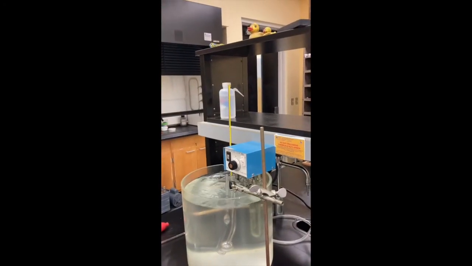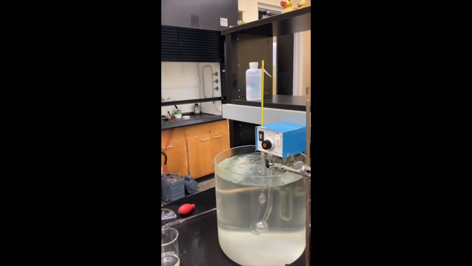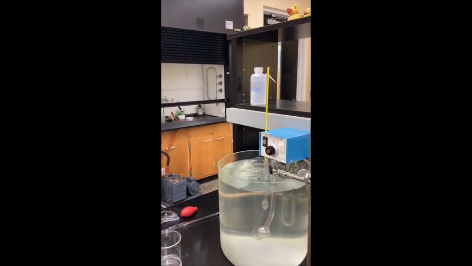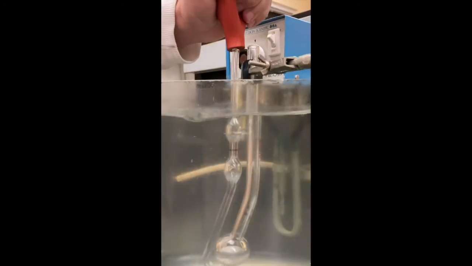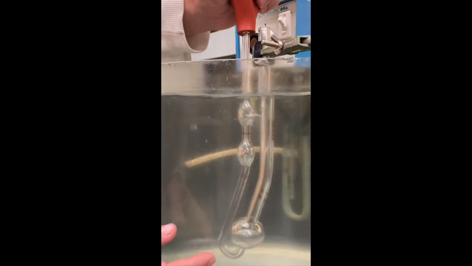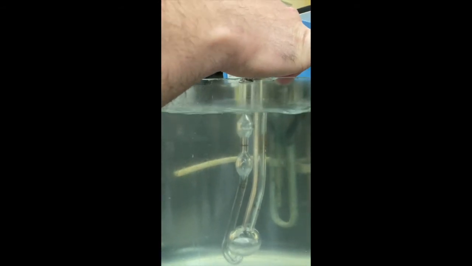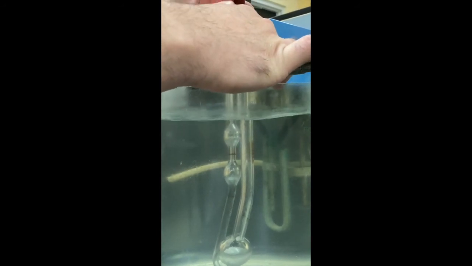Now we have 10 milliliters of water inside this viscosimeter, and we need to suction it above the upper mark. Yeah, now we are trying to suck the water so that it flows above.